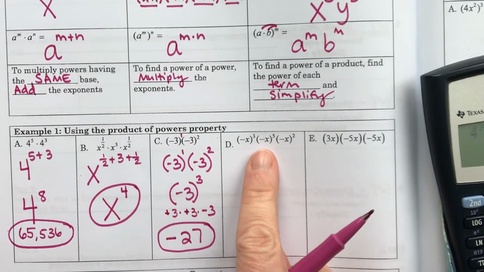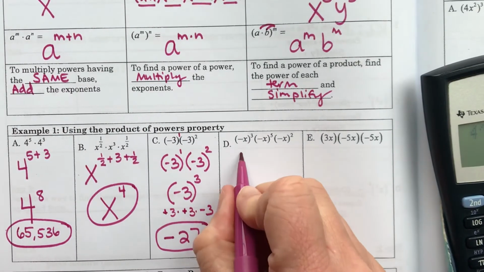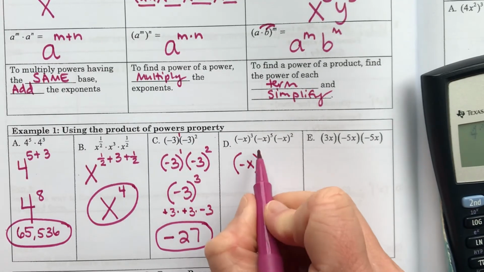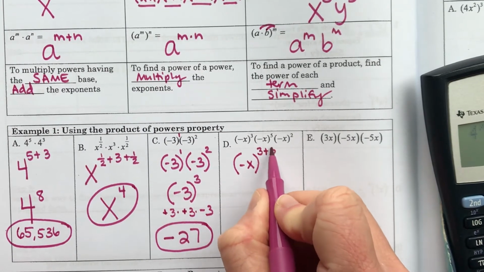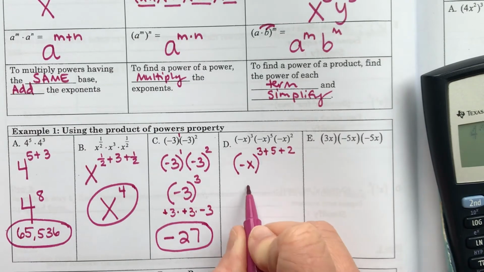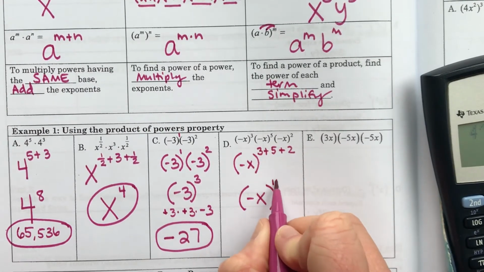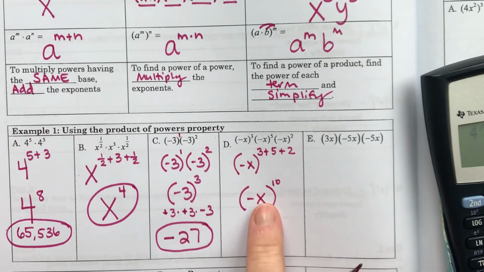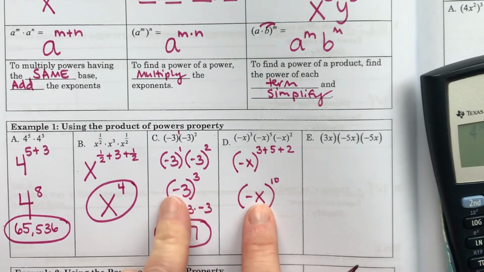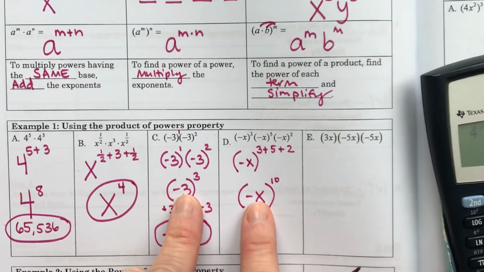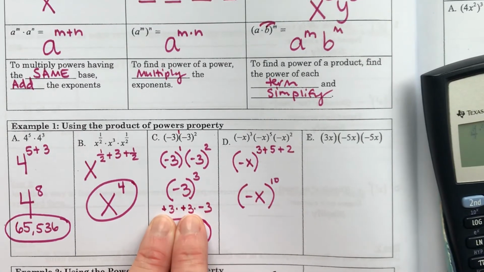Now negative x. Negative x is my base, and I'm going to take my 3 plus 5 plus 2, and I will get negative x to the 10. Now, I want to show you this. It's very important that you note that both of these have parentheses, and I kind of showed a little bit of that here.